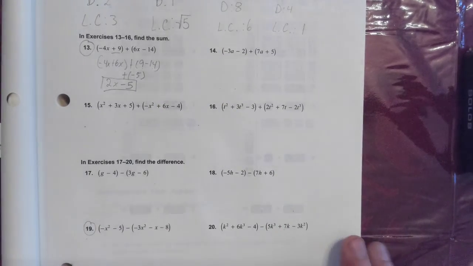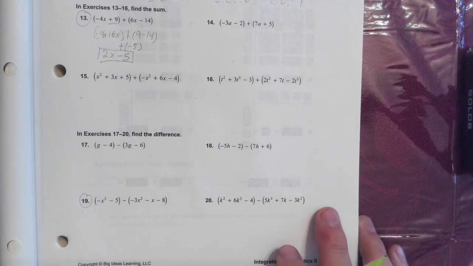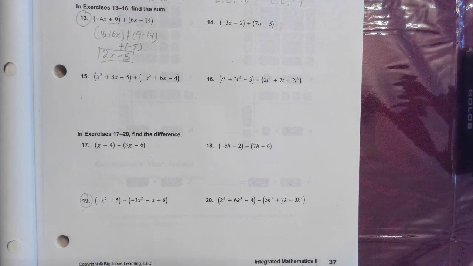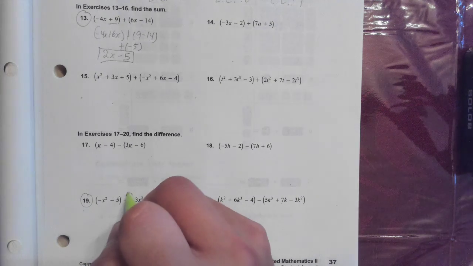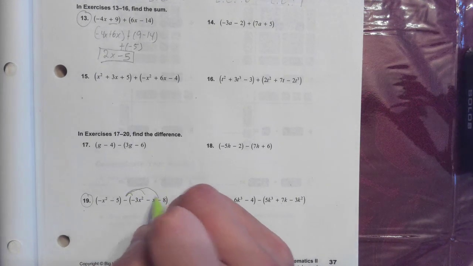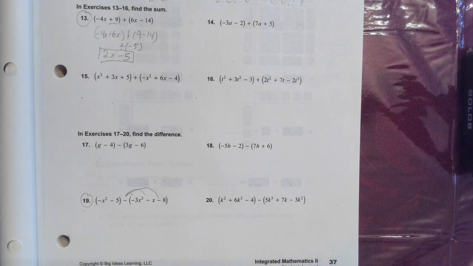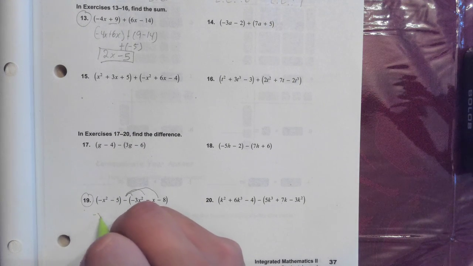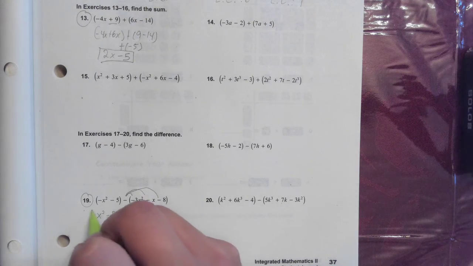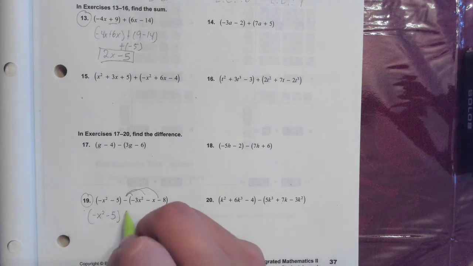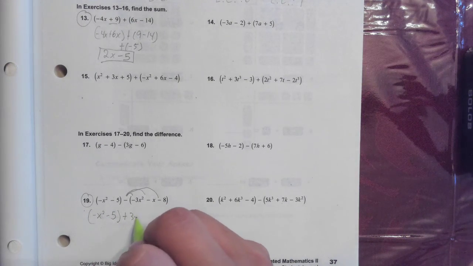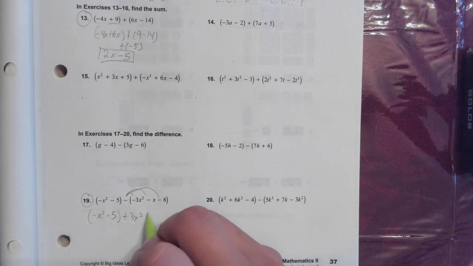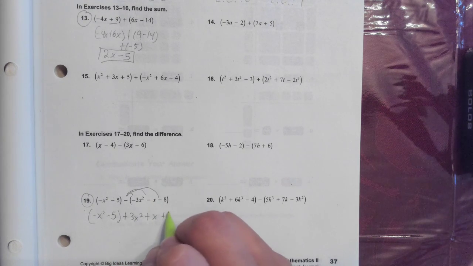For number 19, this one's pretty good. We have a minus sign here, so you have to distribute it. Notice, the subtraction sign only applies to what's after it, right? I did not make any lines over here. That's not how that works. So you have -x squared minus 5. This becomes a plus 3x squared plus x and plus 8.